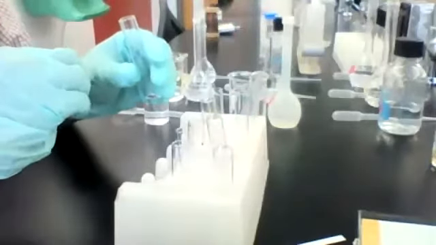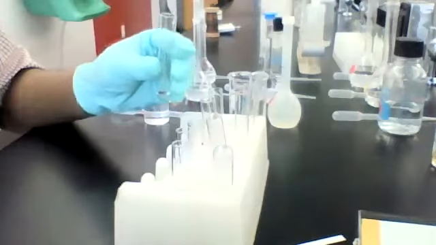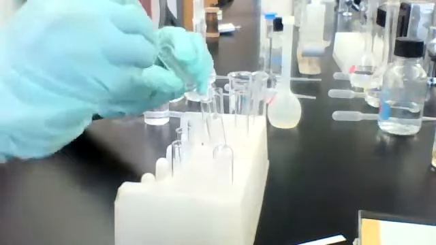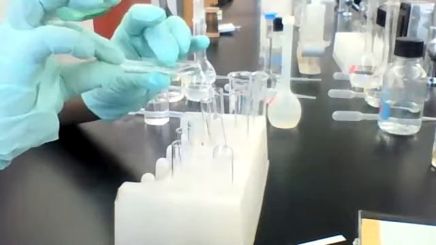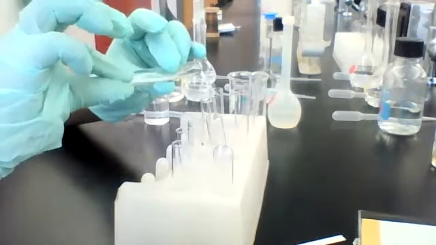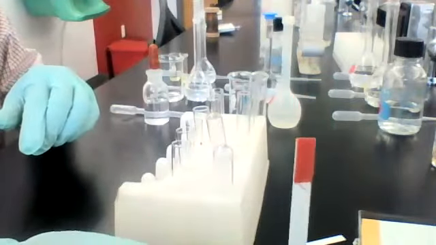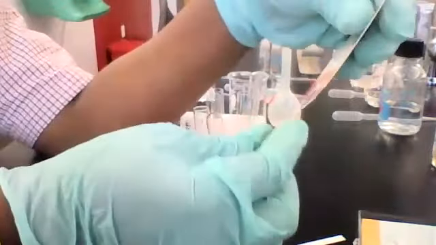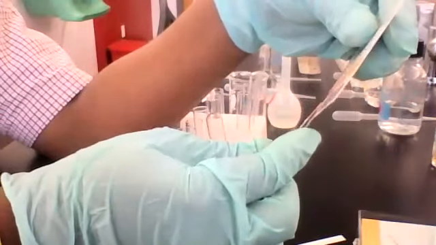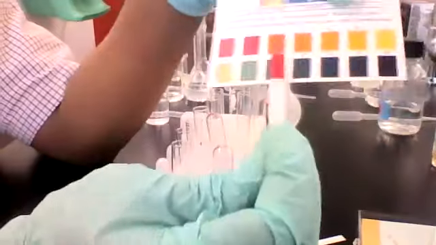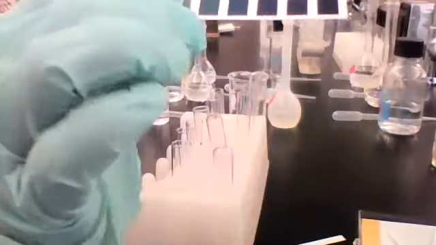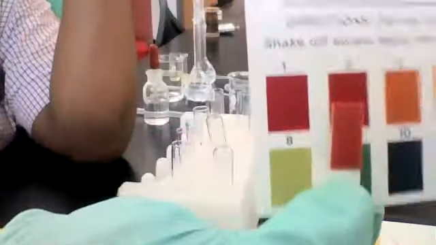All right, our third solution, H3PO4, that's phosphoric acid. Putting the pH paper in there. Here's the color that I got. Reddish red that looks to me like pH 2.